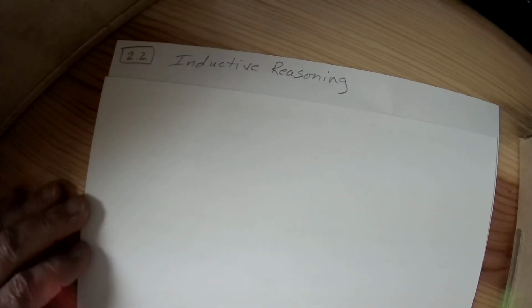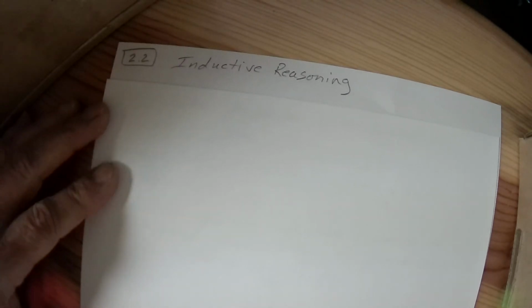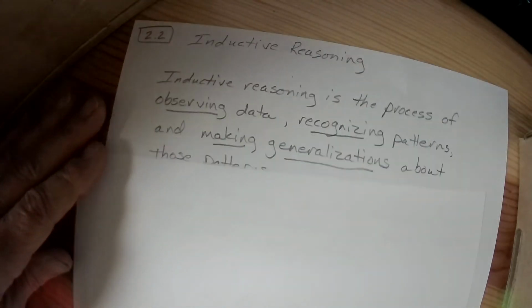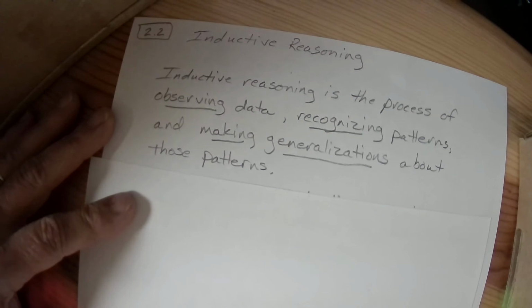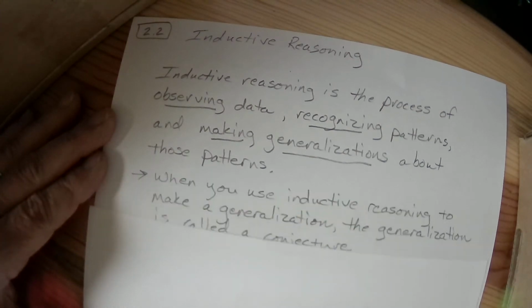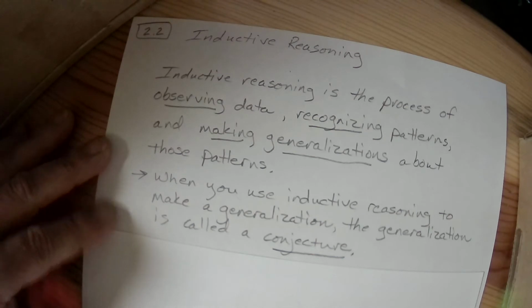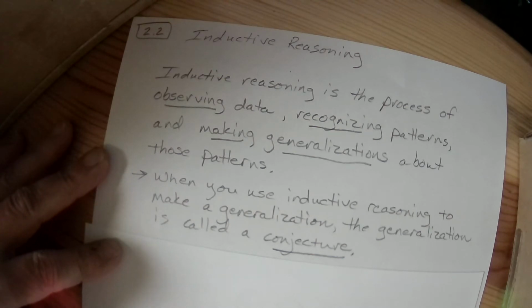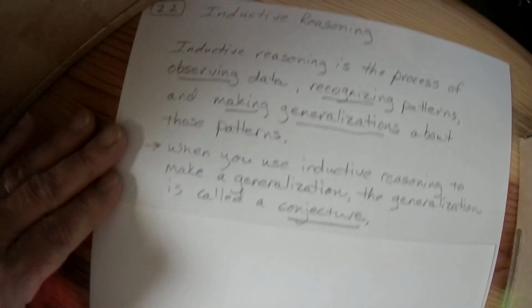All right, this is section 2.2 on inductive reasoning. So inductive reasoning is the process of observing data, recognizing patterns, and making generalizations about those patterns. When you use inductive reasoning to make a generalization, that generalization is called a conjecture. And we're going to be looking at a ton of conjectures in this geometry book.